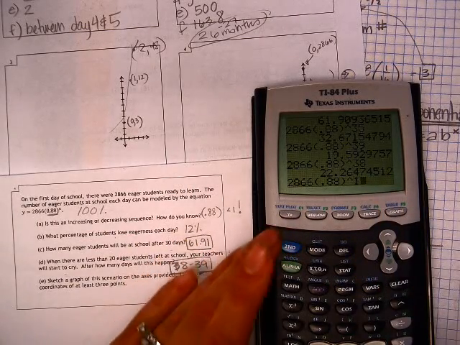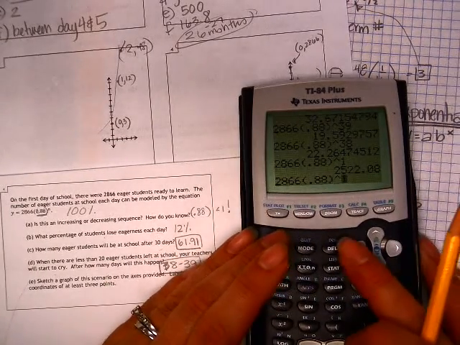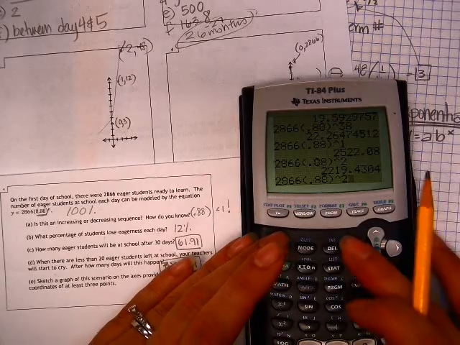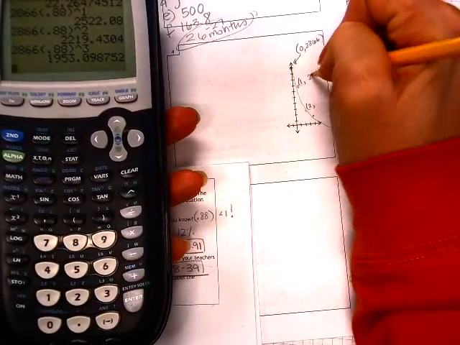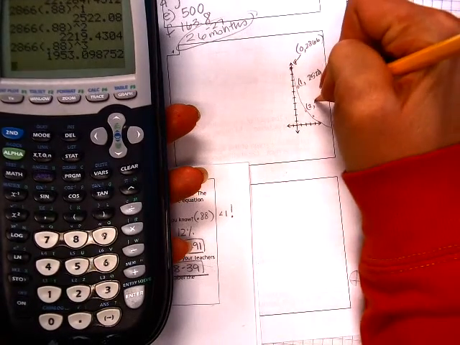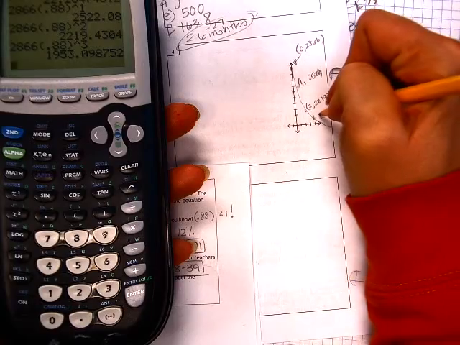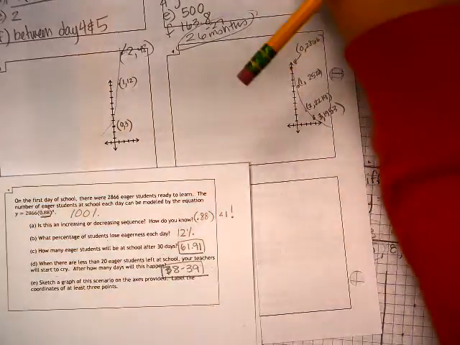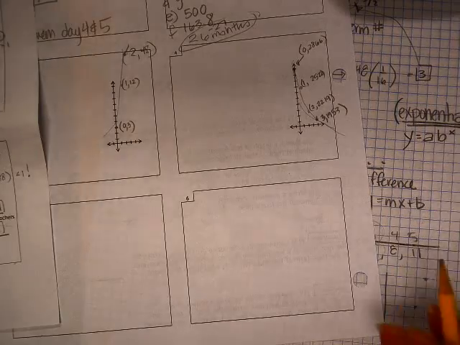So I plug in 1 and 2, and this was 1, 2522, and 2, 2219, and 3 is 3, 1953. So it's going down. So again, all of these you can just kind of play with a little bit and see what happens.